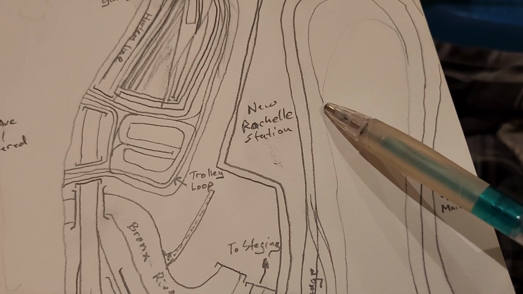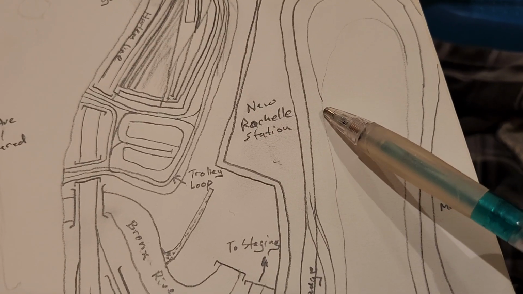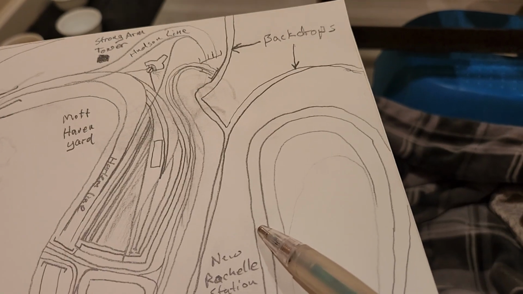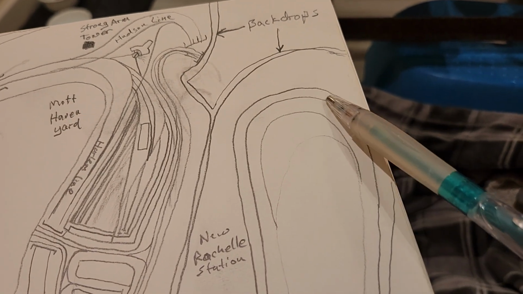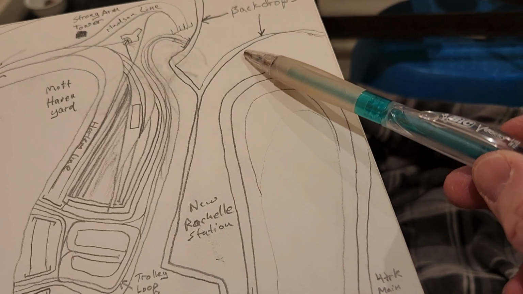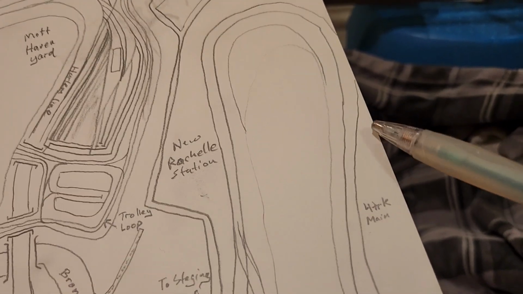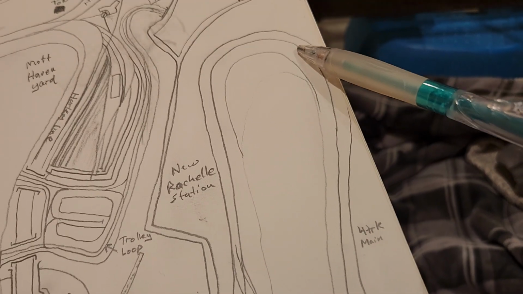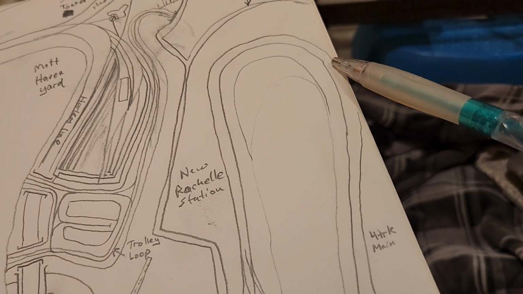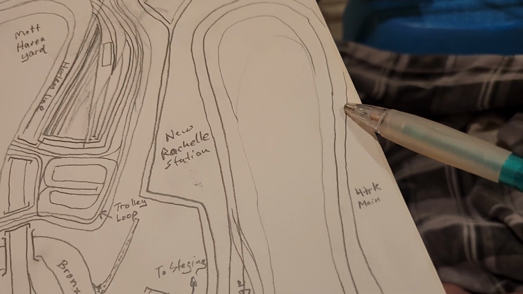And this area over here is elevated, so you'd be looking down into the station from the edge of the layout. And then it goes to another station along here someplace, and this would all have a backdrop behind it. I kind of ran out of space for that curve. I wanted the curve coming out of New Rochelle to be large and sweeping, and I ran out of space on the page.